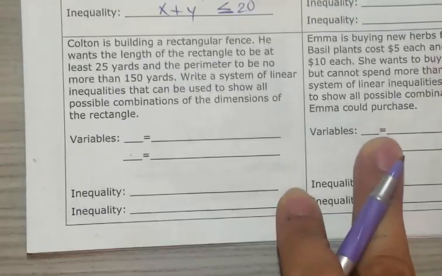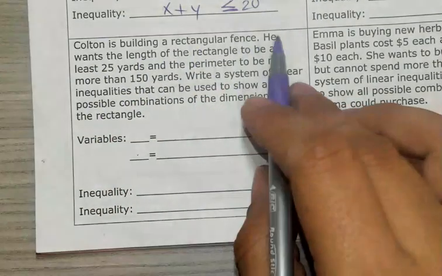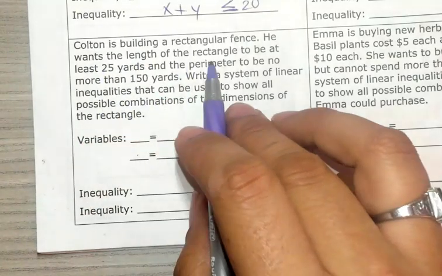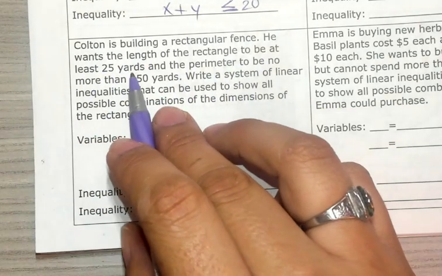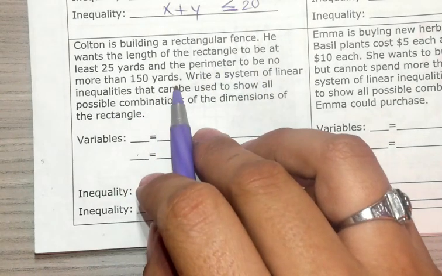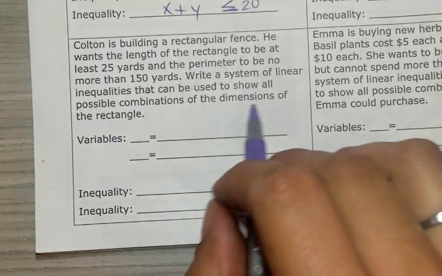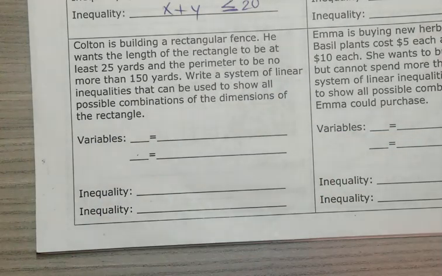Okay, let's look at the next situation. We have Colton is building a rectangular fence. He wants the length of the rectangle to be at least 25 yards and the perimeter to be no more than 150. Write a system of inequalities that can be used to show the possible combinations of the rectangle.